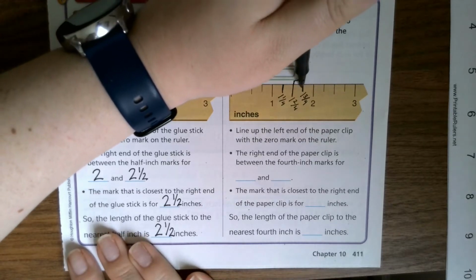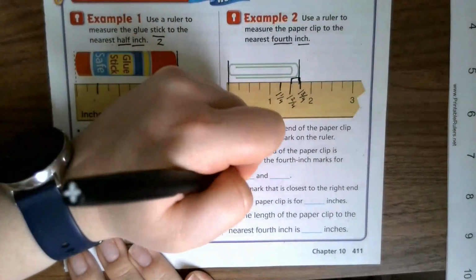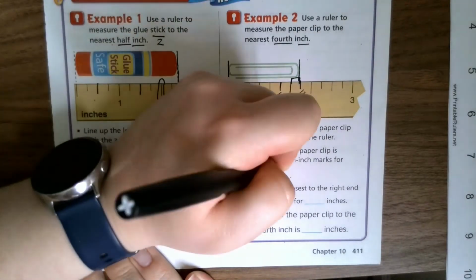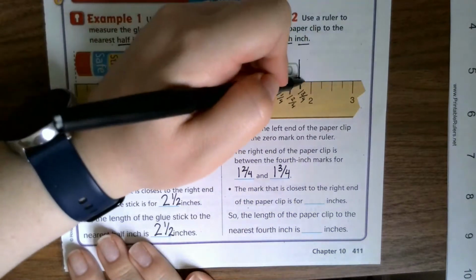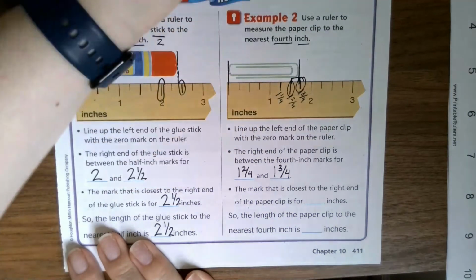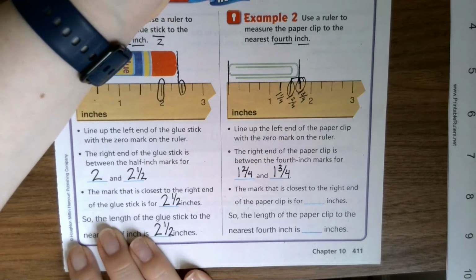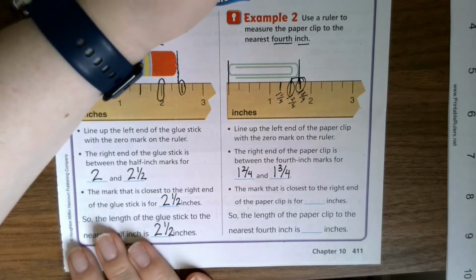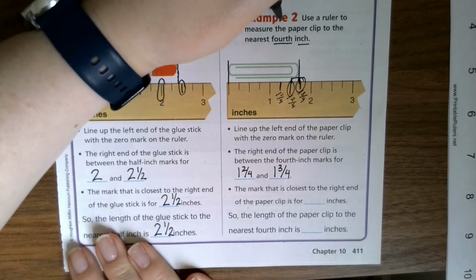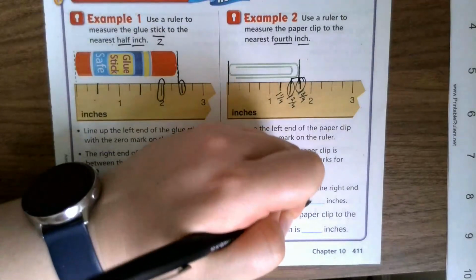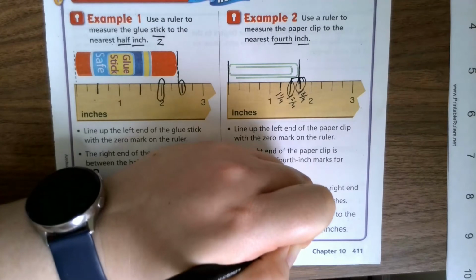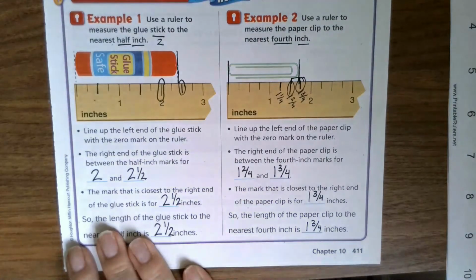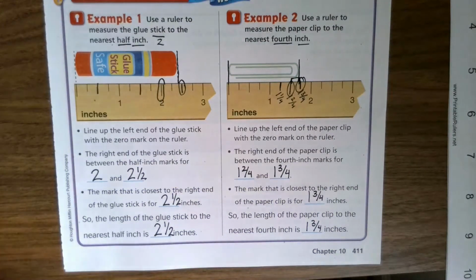So it's between these two, 1 2/4 and 1 3/4. So if we're comparing this tick mark and this tick mark, which one would you say is closer to the edge of the paper clip? If you guessed 1 3/4, you would be correct. All right, let's keep going.